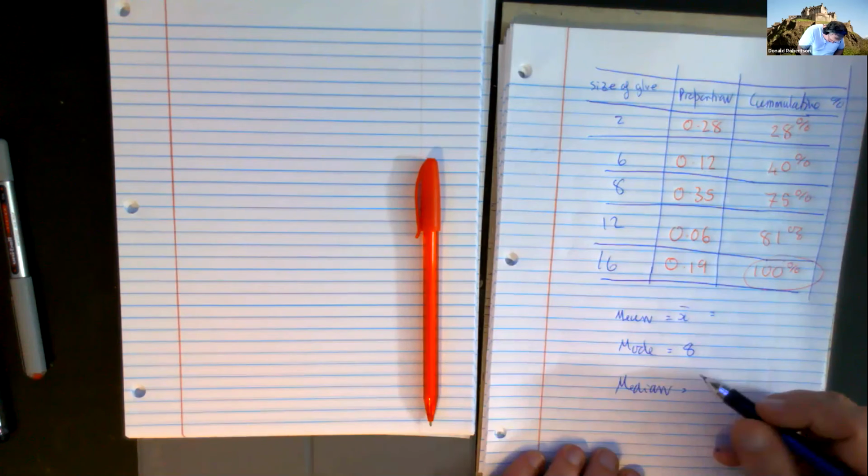Now, to be the median, don't you have to be the 50% person? As you scroll down the cumulative numbers here, which one of these numbers, 2, 6, 8, 12, or 16, would be the 50% number? Would that be 8 again? It would be, by sheer coincidence, 8. So far, so good.